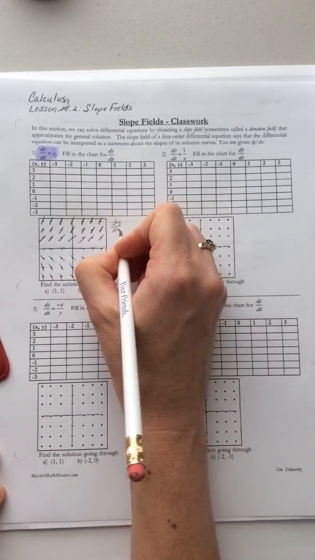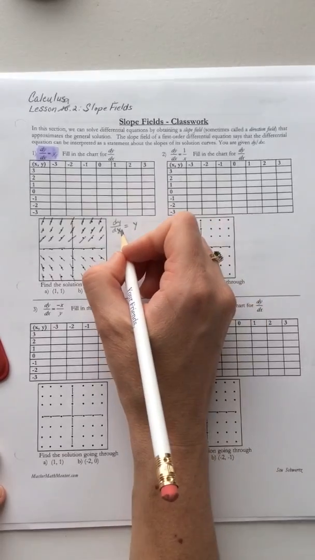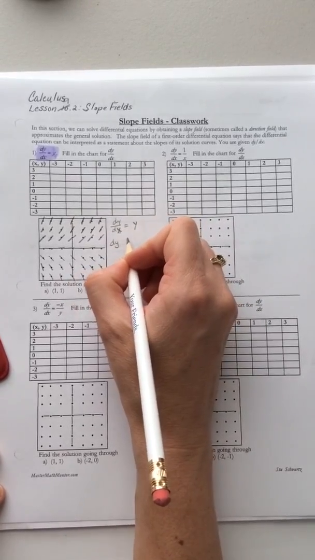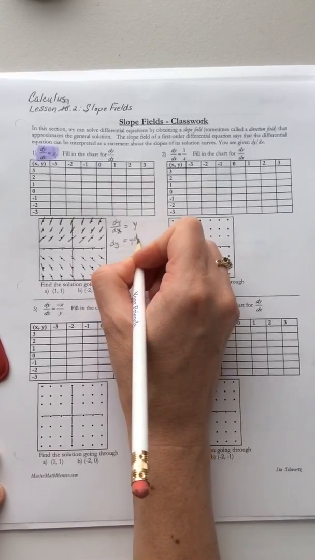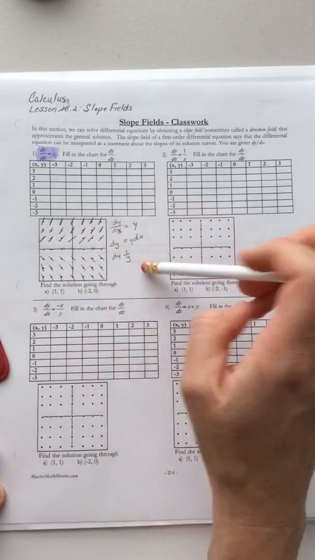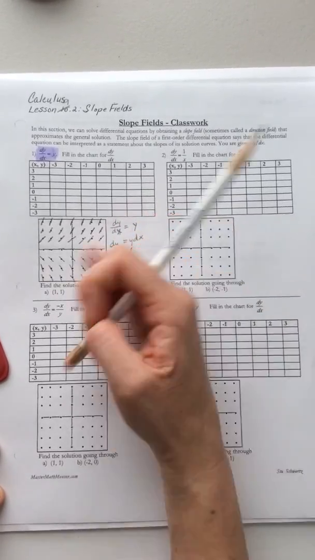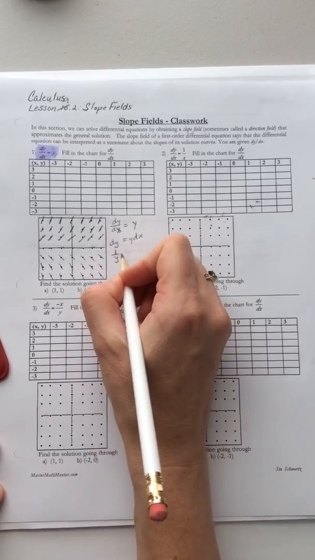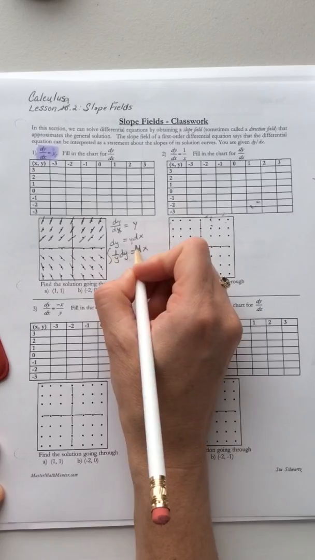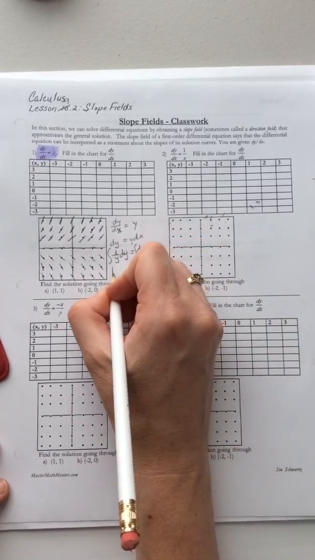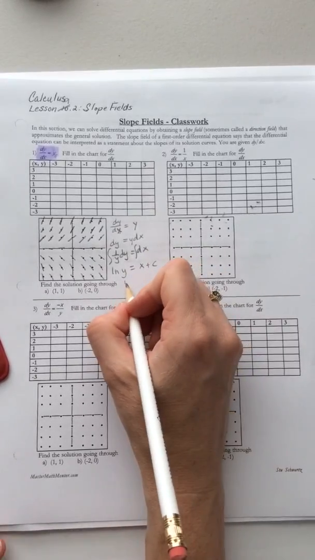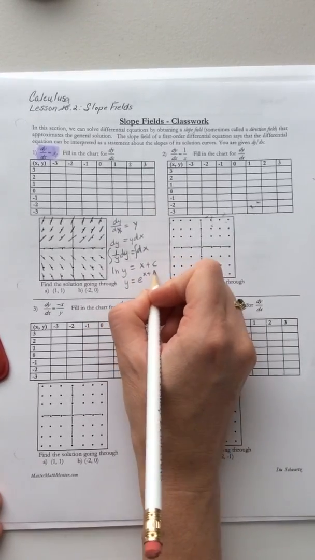So if dy dx equals y, then dy would equal y dx. Dividing by y, I'm going to put the 1 over y out front. So 1 over y dy will equal dx. Integrate both sides, so we get ln of y equals x plus c. Solve it for y, and y will equal e to the x plus c.